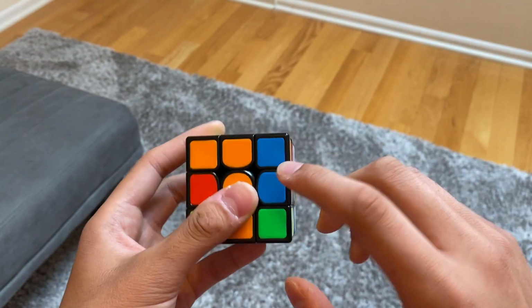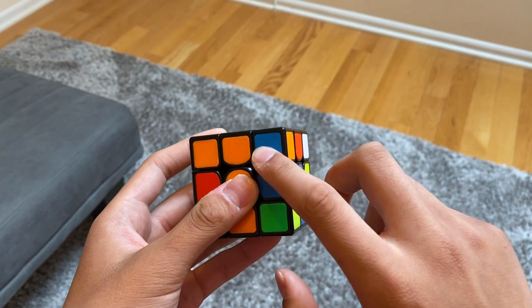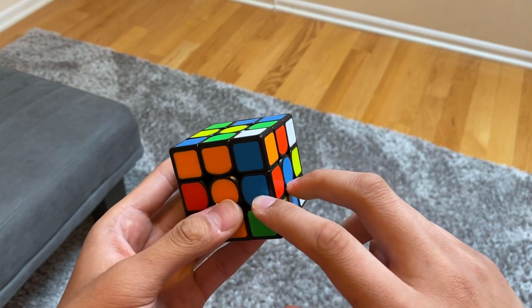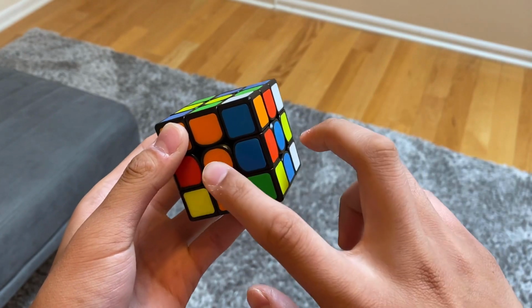First off, note the colors on that corner. We have blue and orange, and to start off, what you're going to want to do is make sure that this corner is in between the right centers.